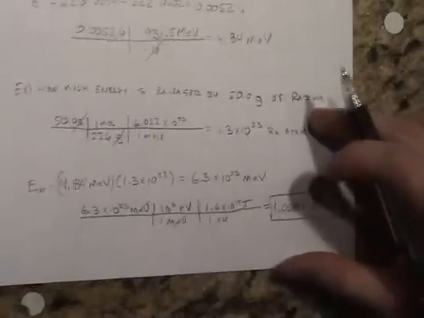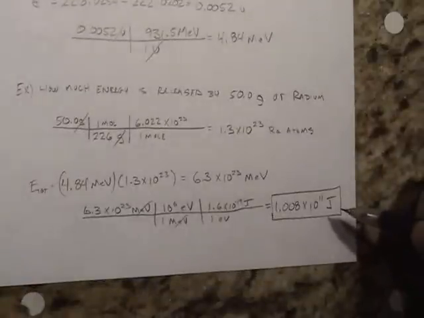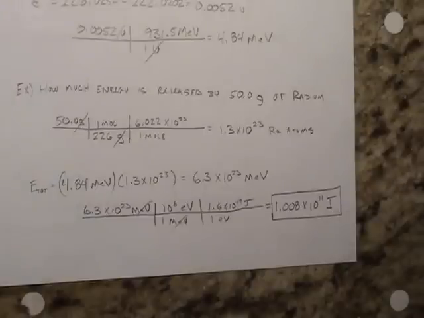So a sample of 50 grams of radium will produce approximately 10 to the 11th joules of energy.